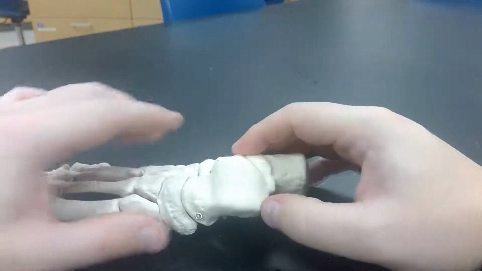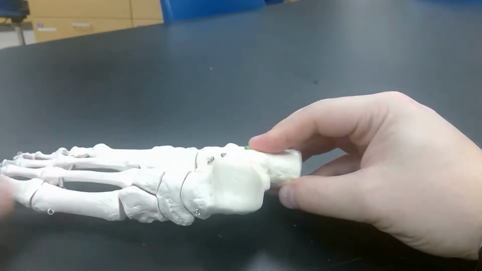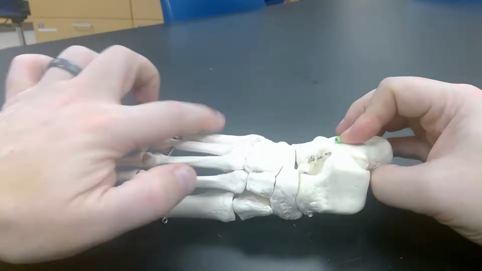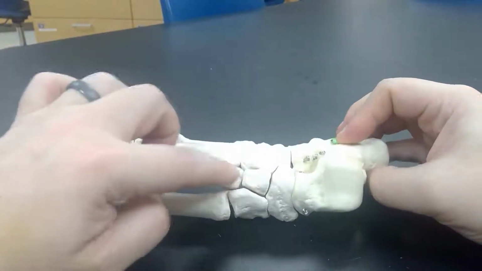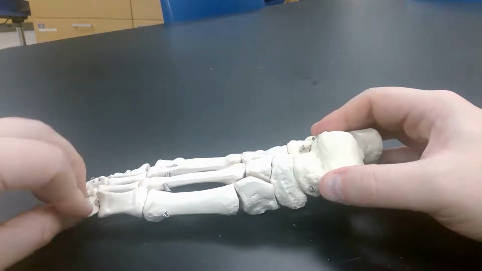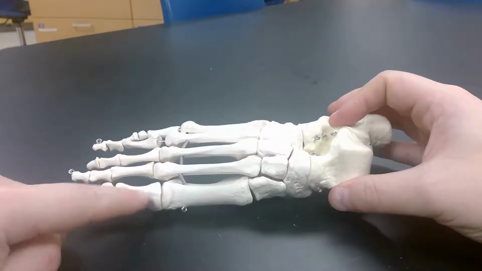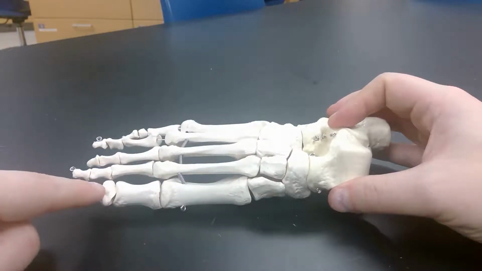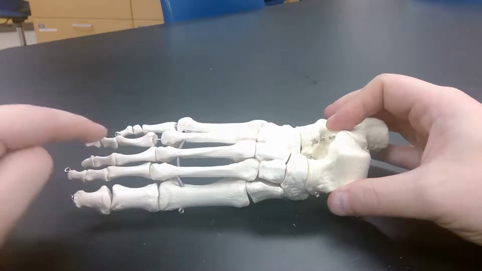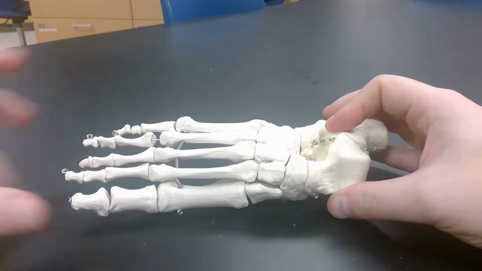These guys are tarsal bones. That makes these our metatarsals. And then we have our phalanges. So we have first, second, third, fourth, and fifth metatarsal. Then we have our phalanges, and they follow the same rules as the fingers. So we have proximal and distal phalanges for the great toe, then proximal, intermediate, distal for each of the other toes. That's how that works.